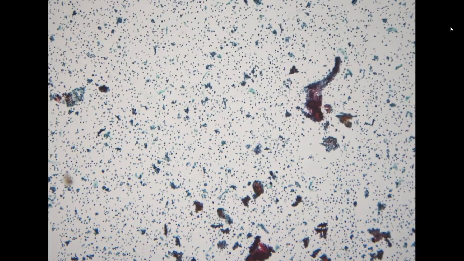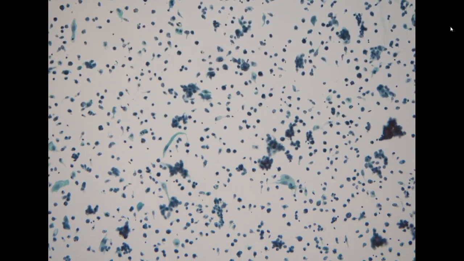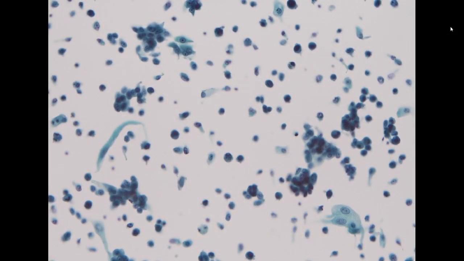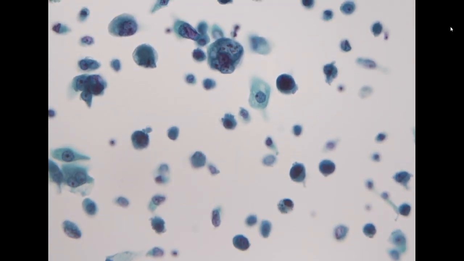So the next specimen is a urine cytology from renal pelvis. Again, we have a very hypercellular specimen because it's a washing specimen. It's supposed to have a lot of cells. And in this specimen, it is very obvious that most of the cells are hyperchromatic. And some of the cells show more degenerative features. But the others, you can see, are well preserved.